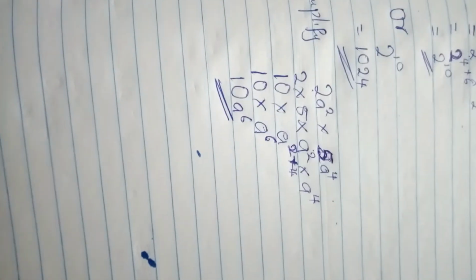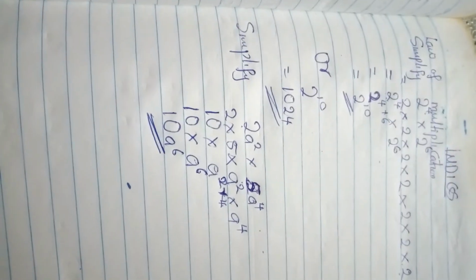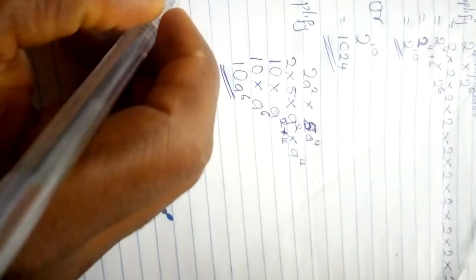Actually, you cannot add these two together, because you cannot say 10 times a is 6, equals 10a raised to the 6. You get this now? You understand? Let's now pick one more example and solve.